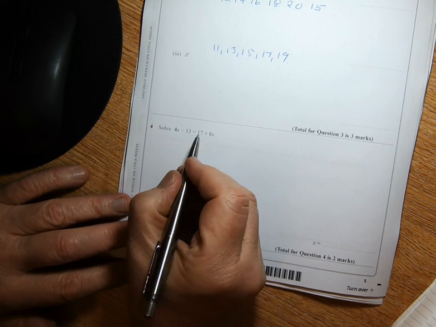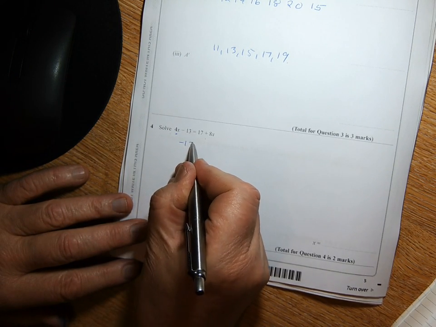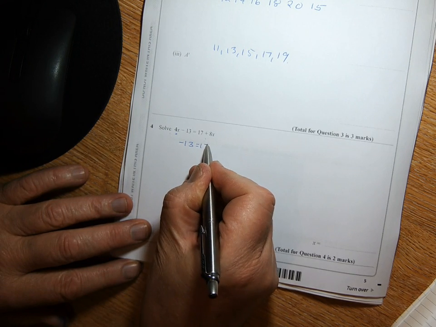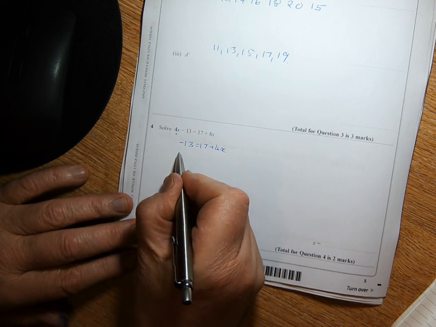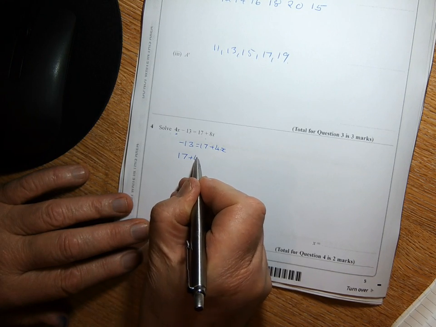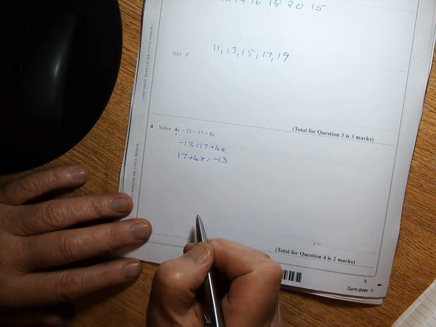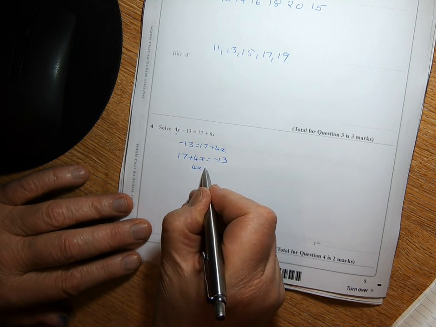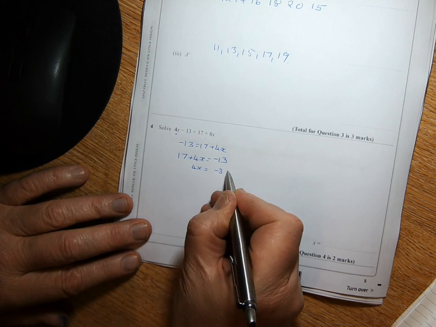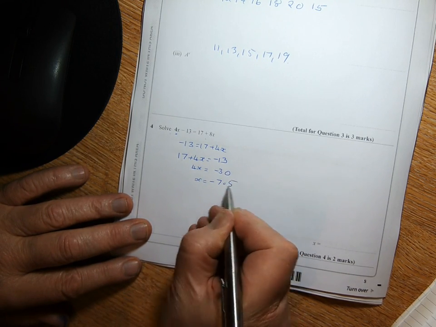For question 4, we take 4x from each side and we get minus 13 equals 17 plus 4x. Some people like to write that the other way around. So a flip sometimes makes things look easier. Get rid of plus 17, we minus 17. We get 4x equals minus 30. So x equals minus 7.5.